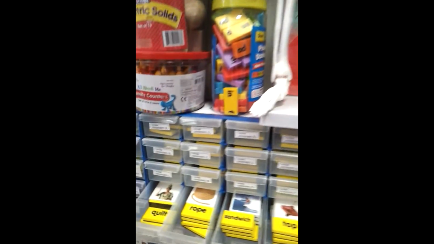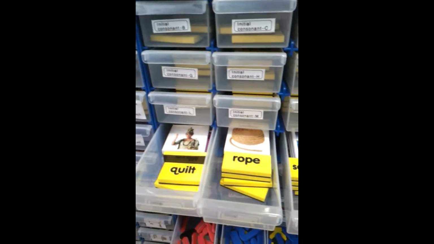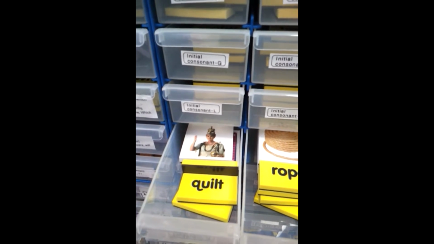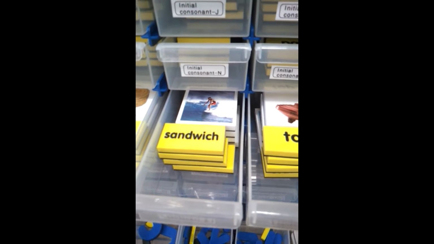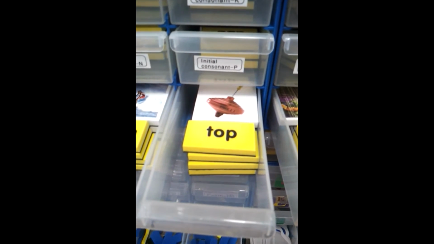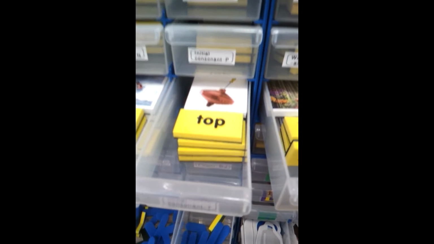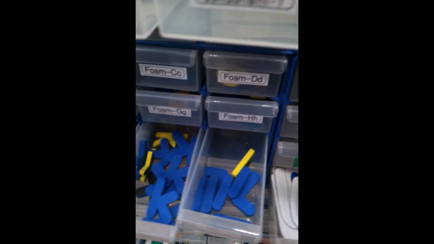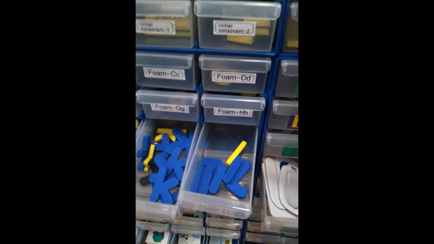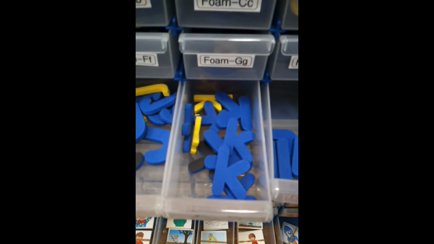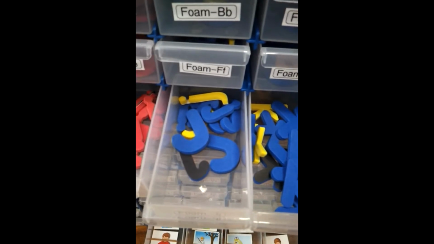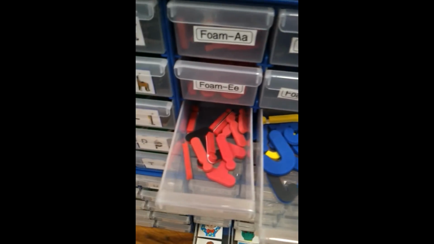Okay, up the top here we have a whole lot of consonant words that are divided up based on what they start with, so the Q words, R words, T words, etc. They've got pictures as well that could be used to match them up. Okay, more magnetic letters. They're magnetic foam letters that can be used also for words and sentences on the whiteboard.